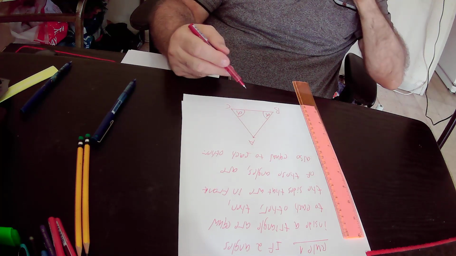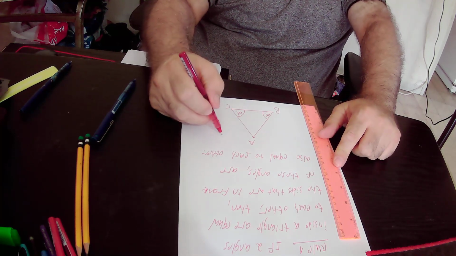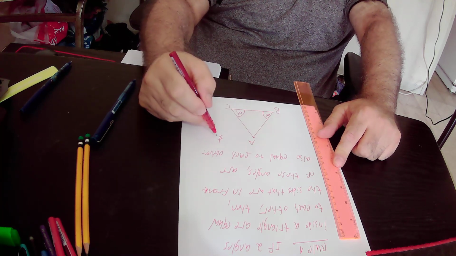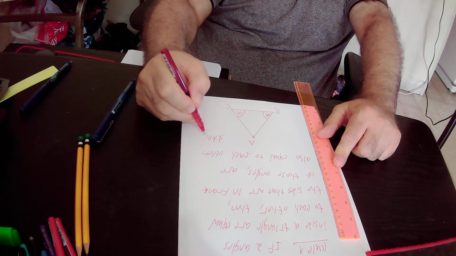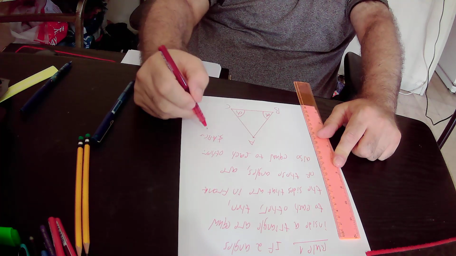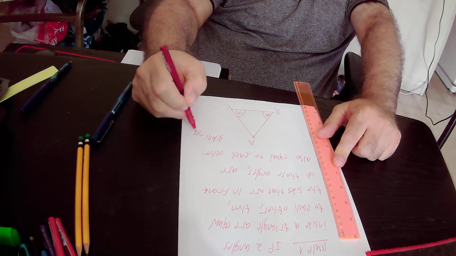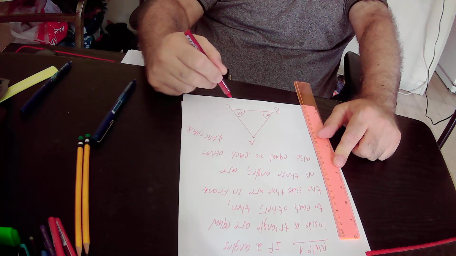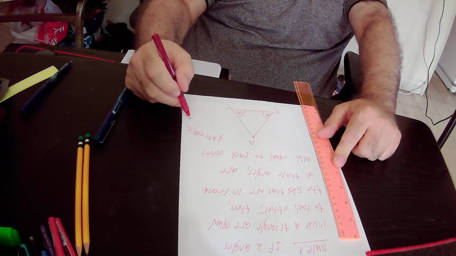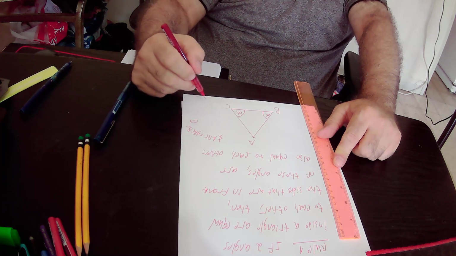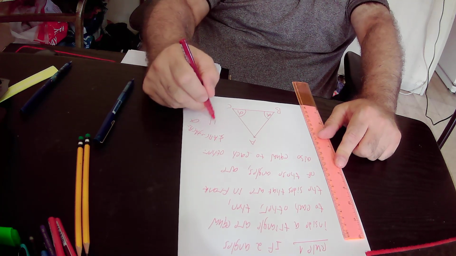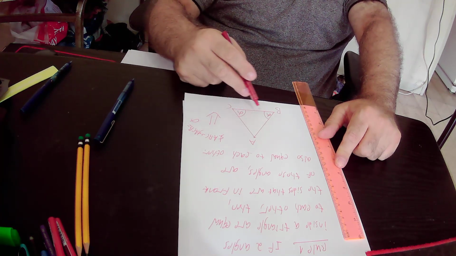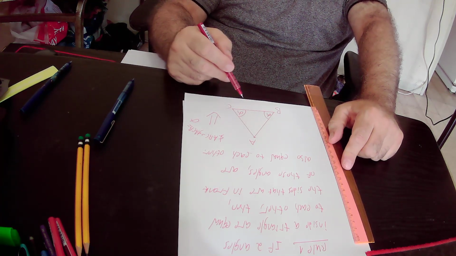So we know that angle ABC equals angle ACB, and those two angles equal alpha. Then according to rule number 1, the sides in front of those angles are also equal to each other.